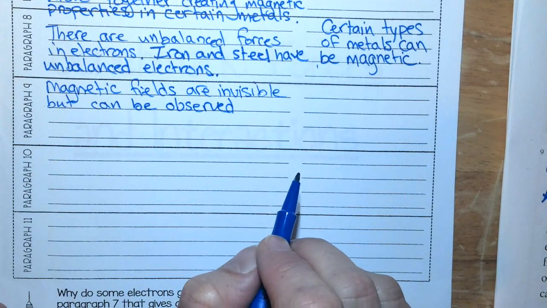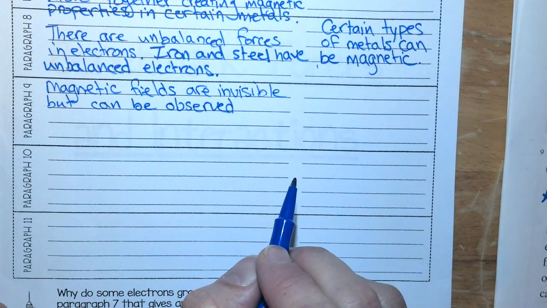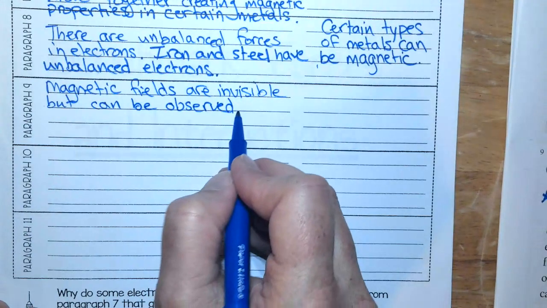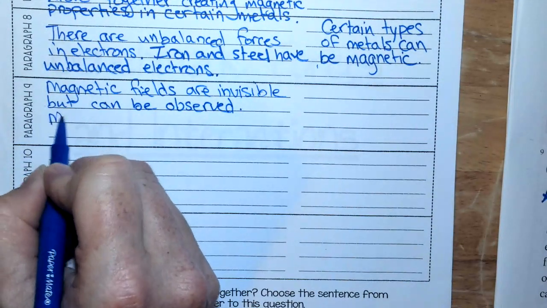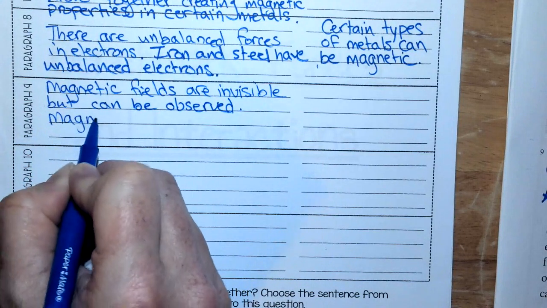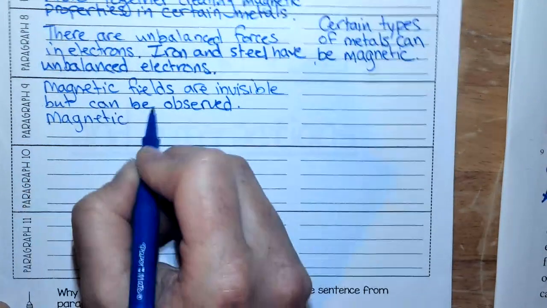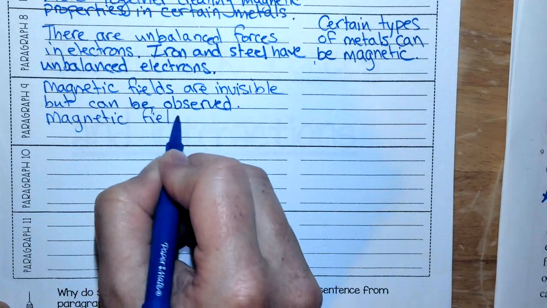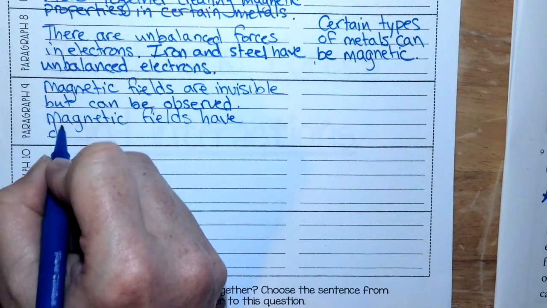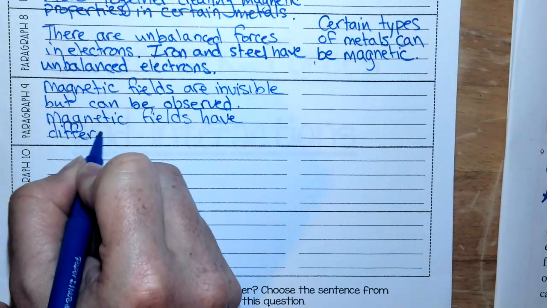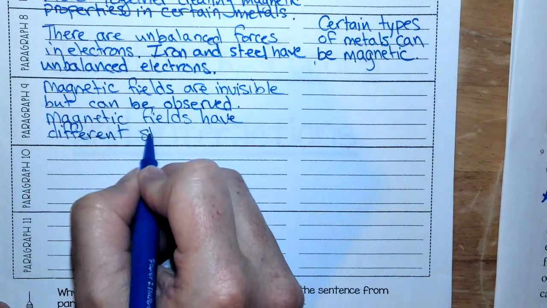And that some fields are strong and some fields are weak. So we'll say magnetic fields have different strengths.